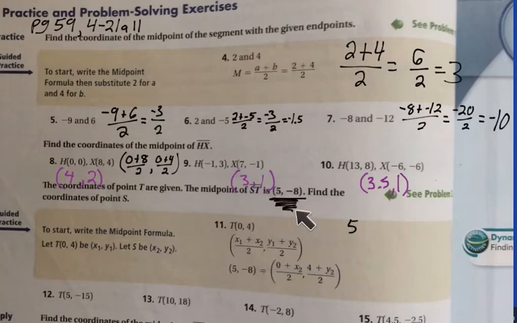Right here's your midpoint. Right there's the other endpoint. And you have to find the endpoint S. So it gives you the midpoint. It gives you T, which is one of the endpoints, and you have to find the other endpoint S. So you set up the equation. The x coordinate of the midpoint equals what you get when you add the x's together and divide by 2.